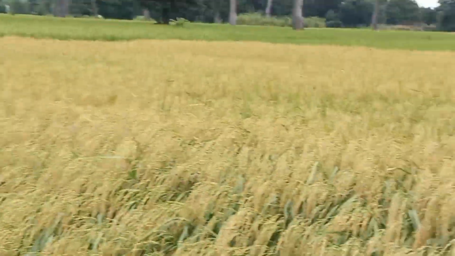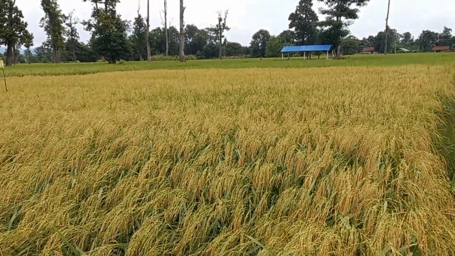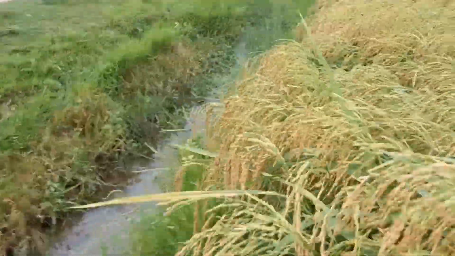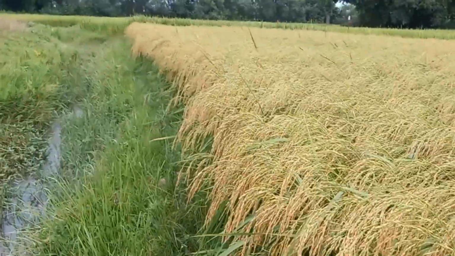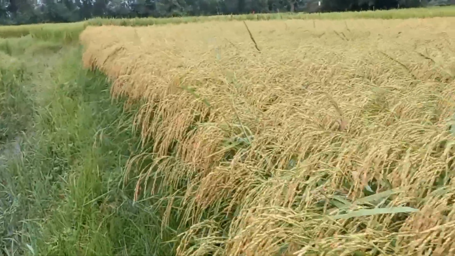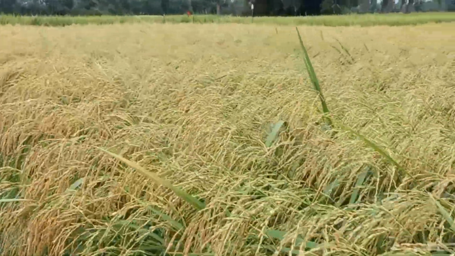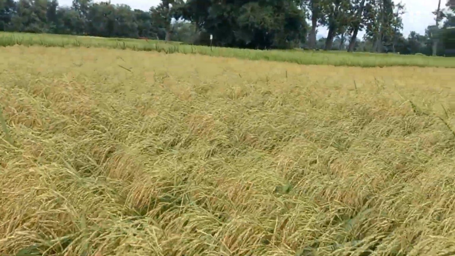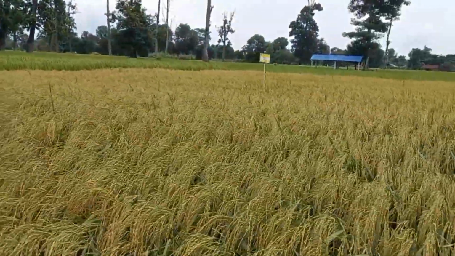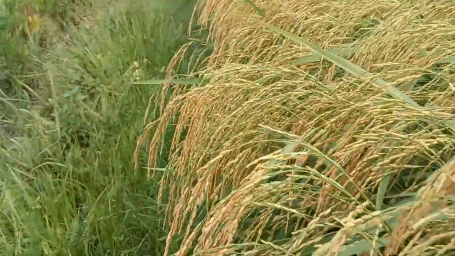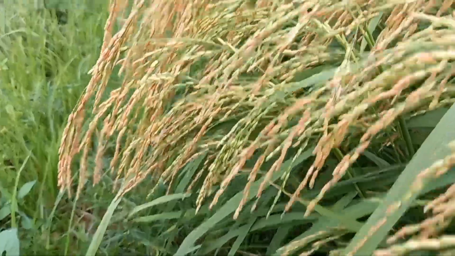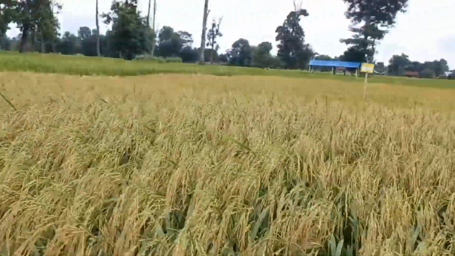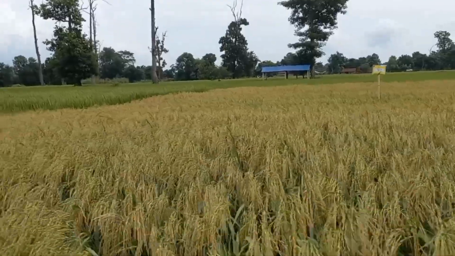And look at this, this one has already matured, while other varieties are still growing, some at 60 to 70% maturity, and this one is above 90% maturity. And look at this, it's awesome. The panicles, the plant, the uniformity, the maturity.